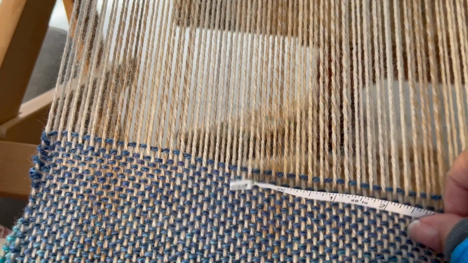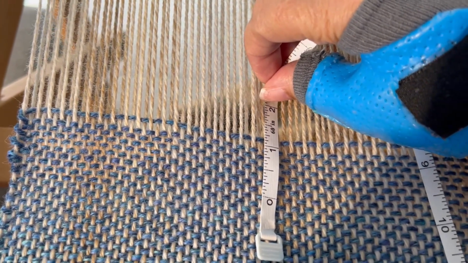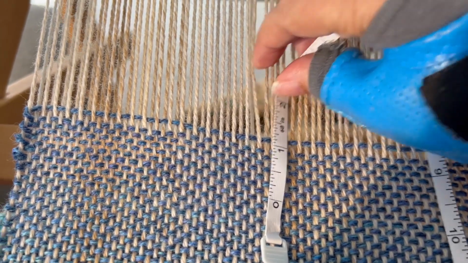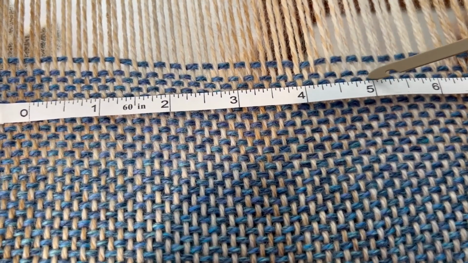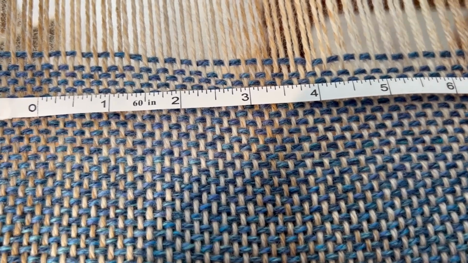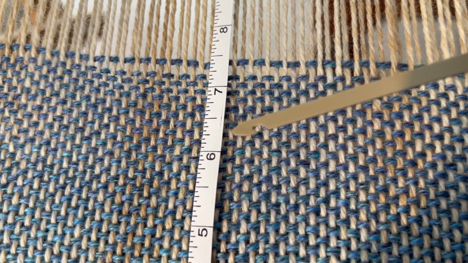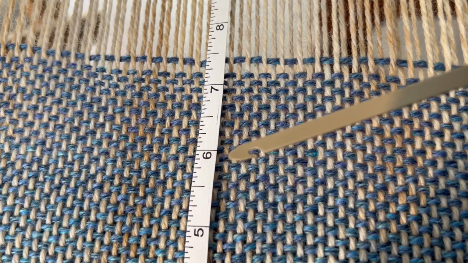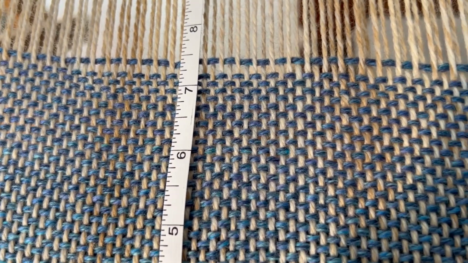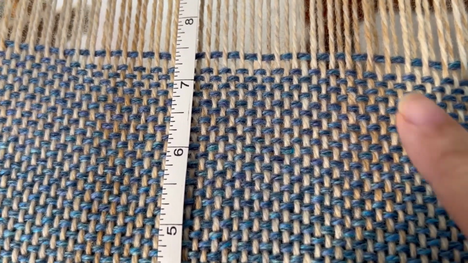So PPI stands for picks per inch or weft threads per inch. And similarly in EPI, where we're having a look at the warp threads for ends per inch, PPI is picks per inch. So this is how many weft threads that we have in an inch of fabric. For a balanced weave, we want the same PPI as we have EPI. So if we have 7 or 7.5 ends per inch vertically in our warp, we should aim for beating at a rate that will give us 7 or 7.5 weft threads in our weaving horizontally.